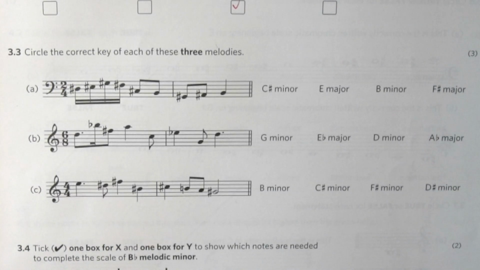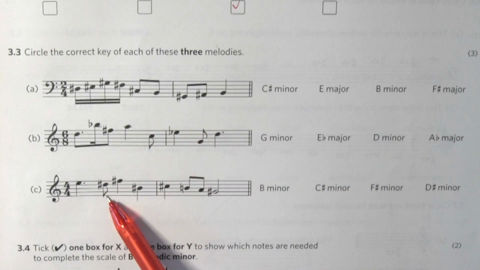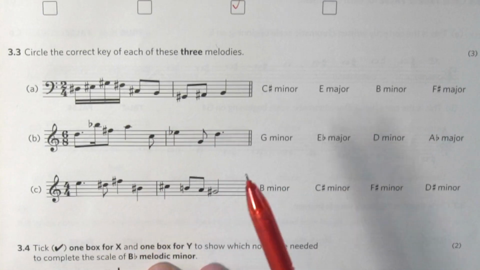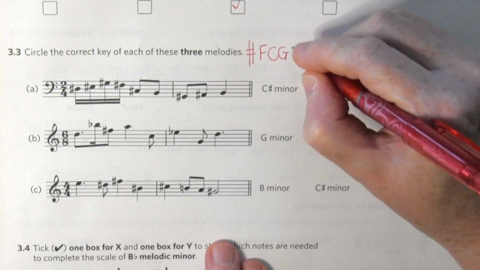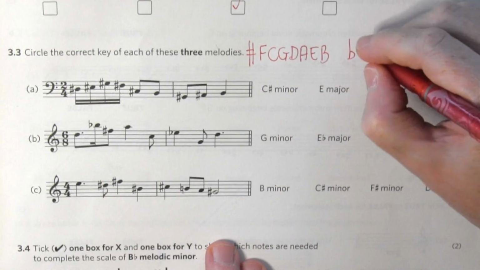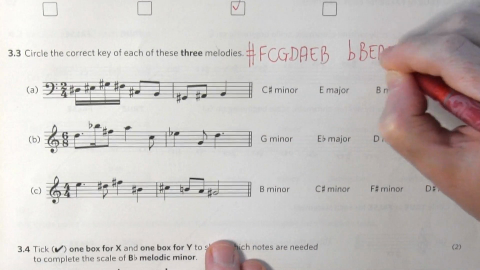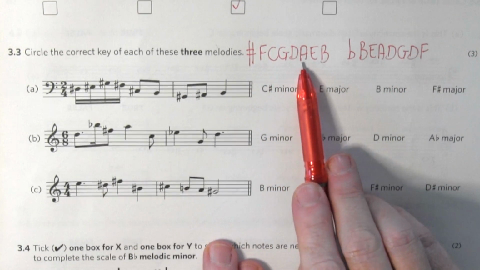In this question, we need to circle the key signature of the 3 melodies that we have. We need first the order of sharps and flats: Fa, Do, Sol, Re, La, Mi, Si, and the flats are reversed: Si, Mi, La, Re, Sol, Do, Fa. Fun colouring gigantic drawings after eating breakfast.